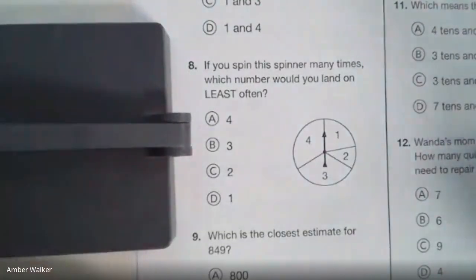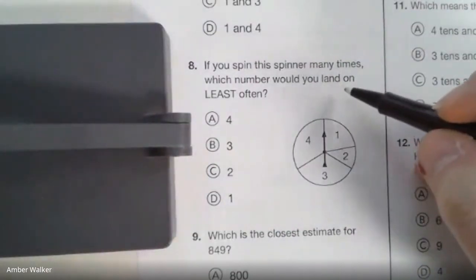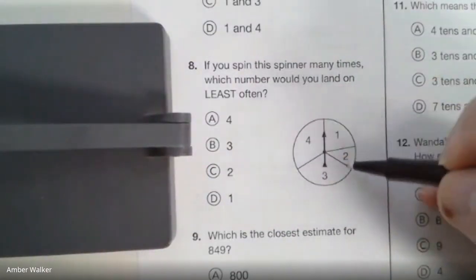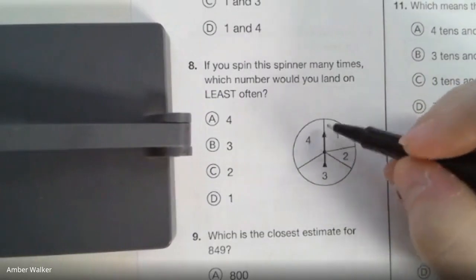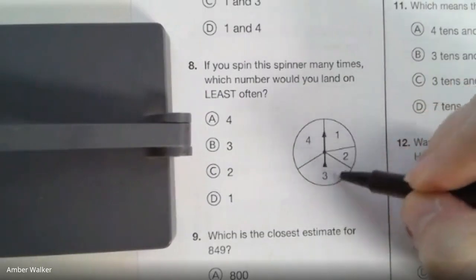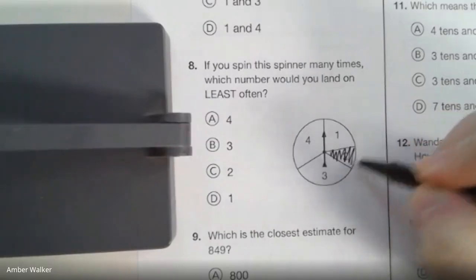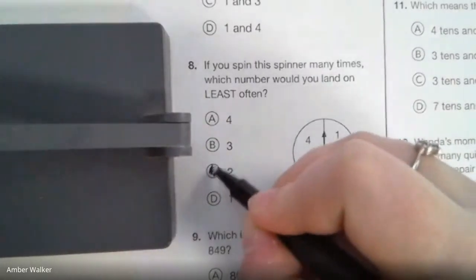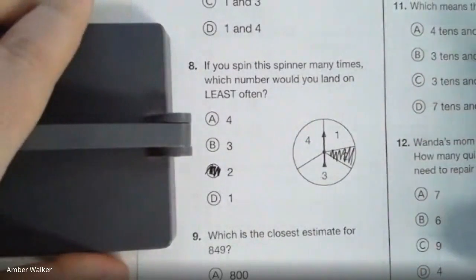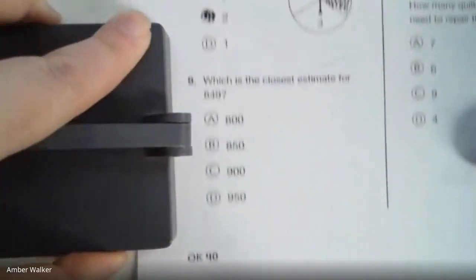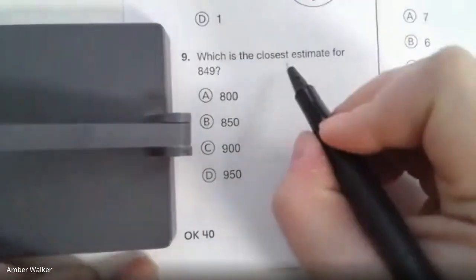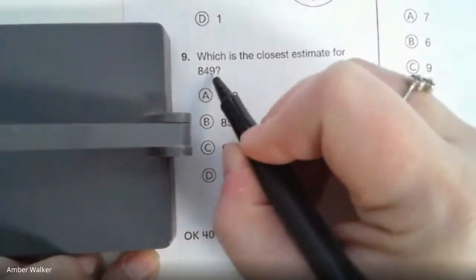If you spin this spinner, which number are you going to land on least often? Look at these choices over here. I've got a big choice for 4 and a big choice for 3. The smallest one I've got here is 2, so that's the least often that I'm going to spin that number, 2.